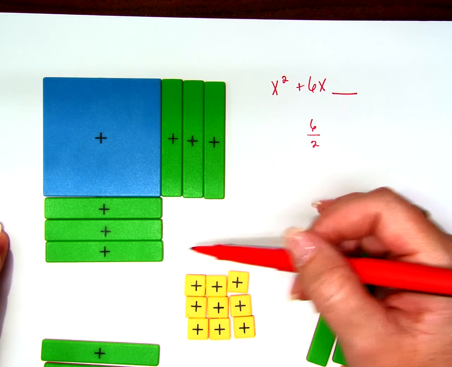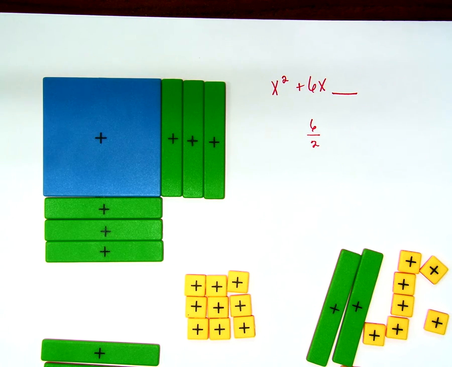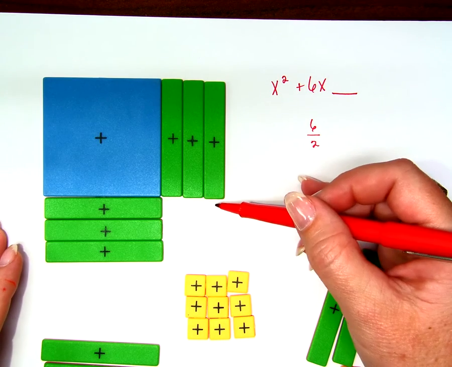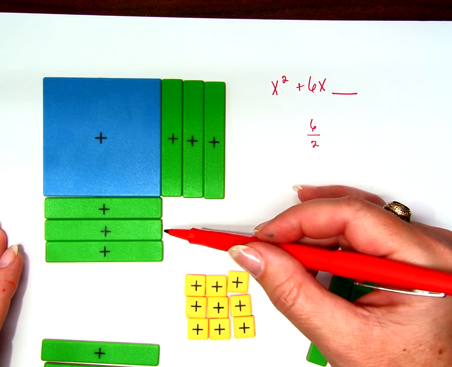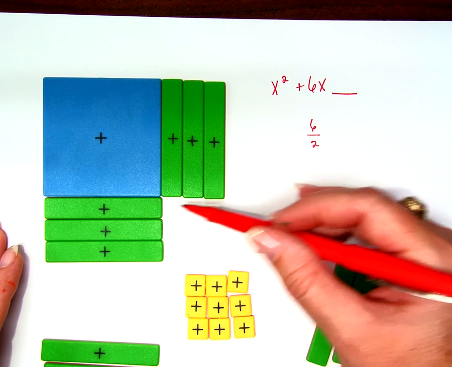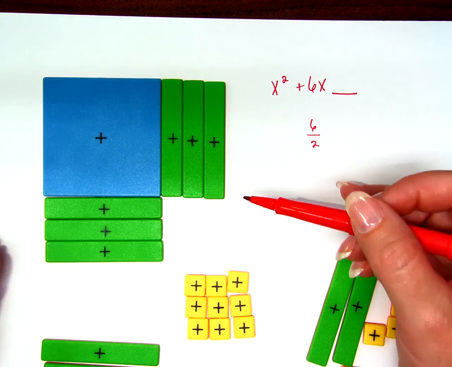What shape is this that I'm trying to fill in the yellows with? How do you know it's a square? Each distance are the same, right? That makes it a square, doesn't it?